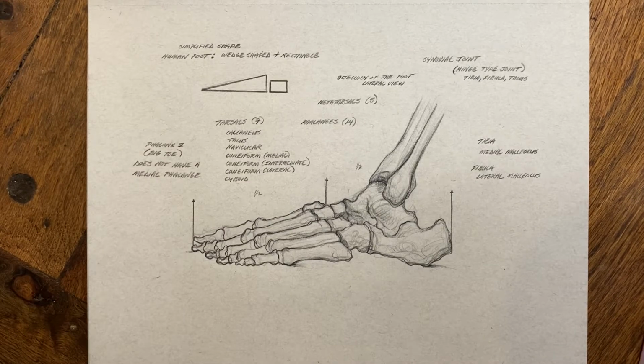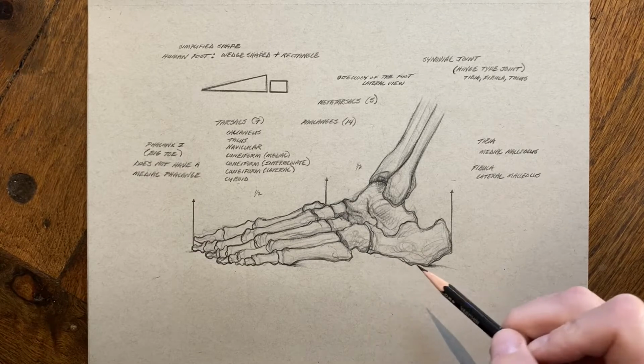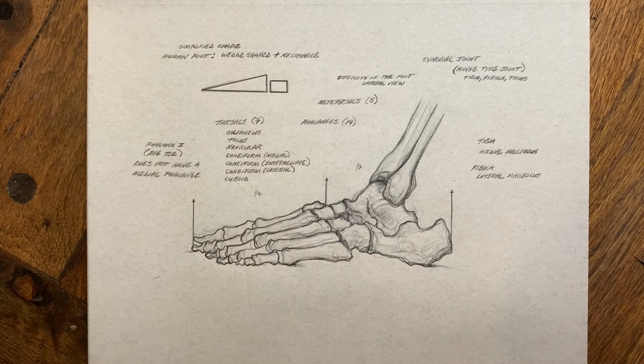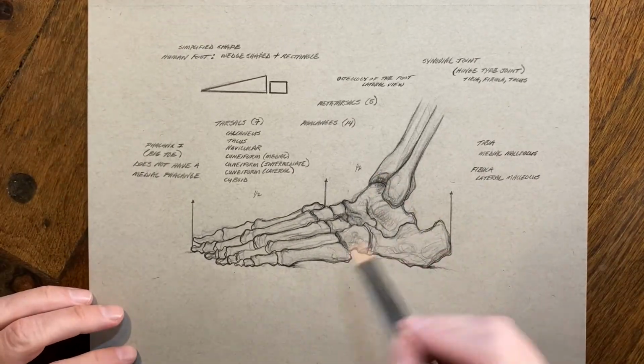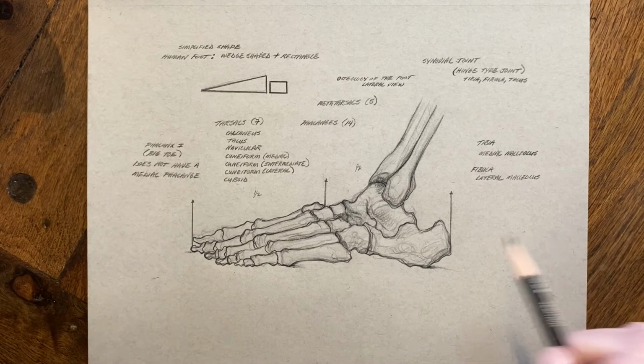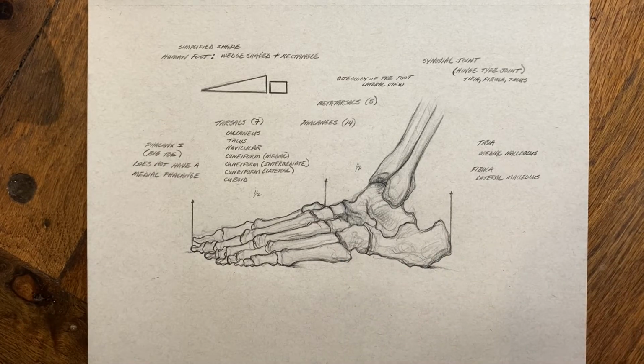Hi everyone, today we're going to be talking about the osteology of the human foot. The view that we'll be working on today will be known as the lateral view. It is the outside view of the human foot. I've quickly blocked in all of this so that we can spend a little more time talking about the details.